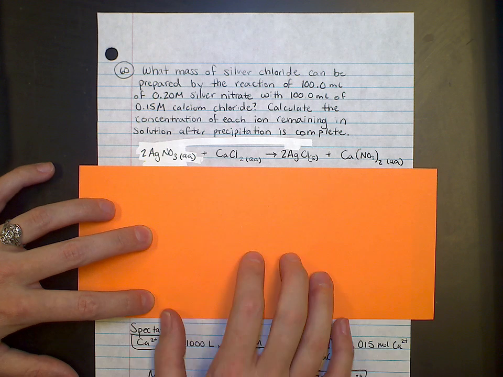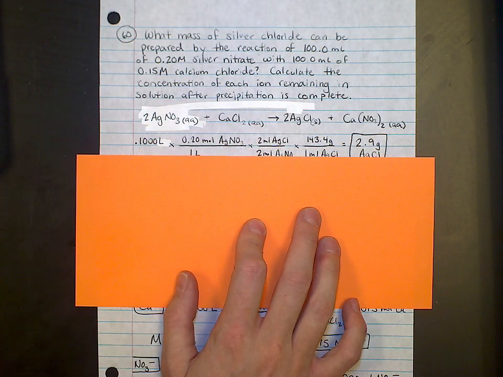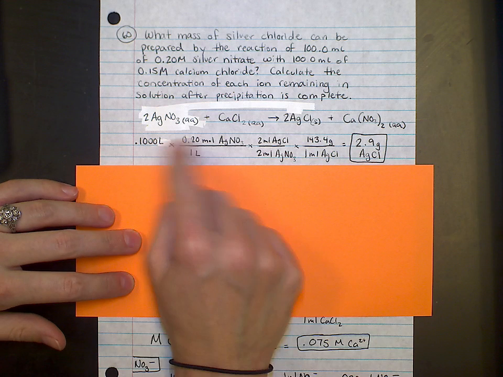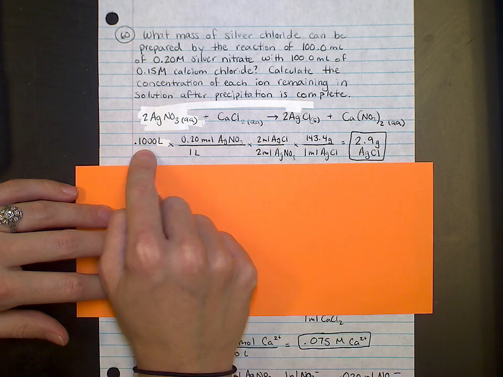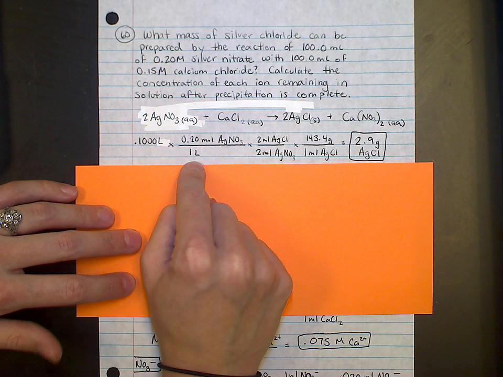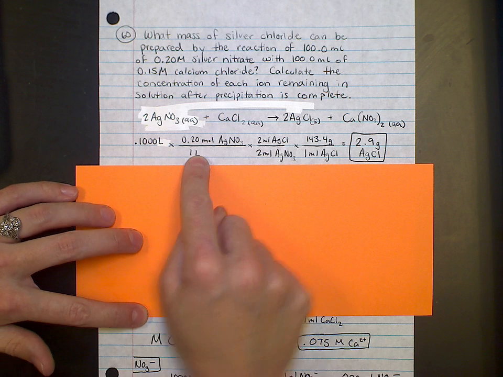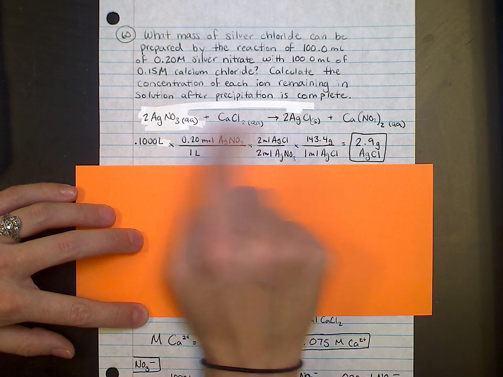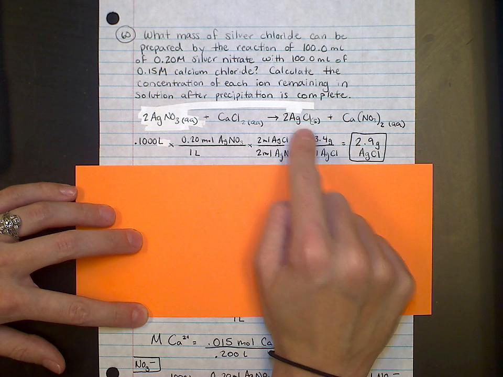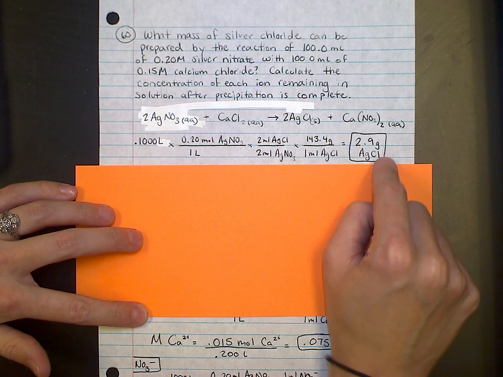Once you have the reaction, then you can do the two stoichiometry problems to solve for how much product can be made. So I started with the volume and molarity of the silver nitrate. It said 100 milliliters, but you have to use it in terms of liters because molarity is in terms of liters. So I turned the 100 milliliters into liters, multiplied by the molarity. Then I used the mole ratio between the reactant and the product, and I'm talking about the solid product here, and then the molar mass of that solid product to get to grams.